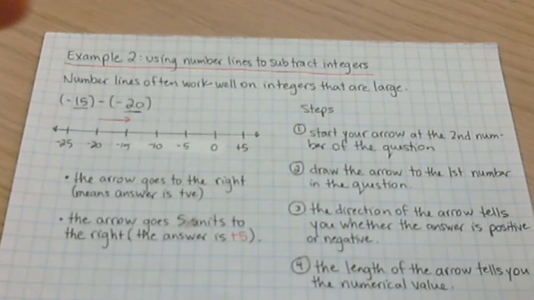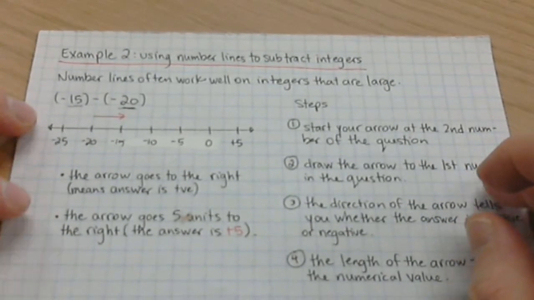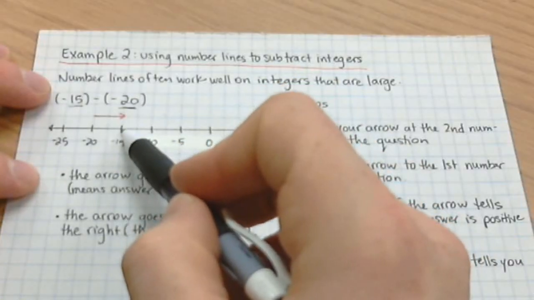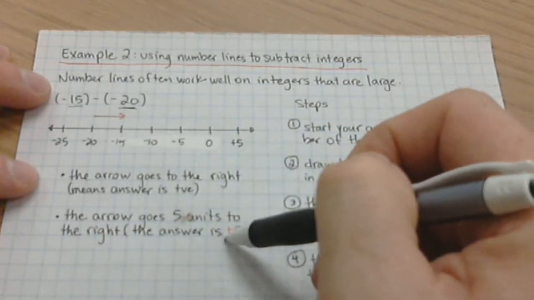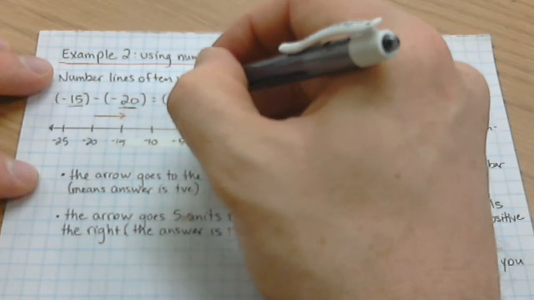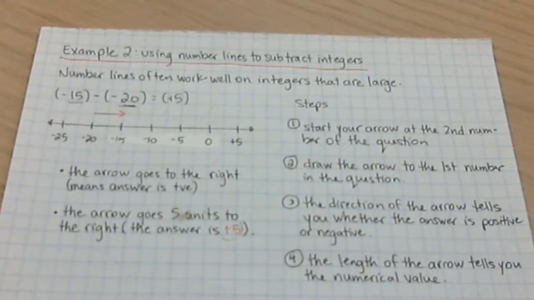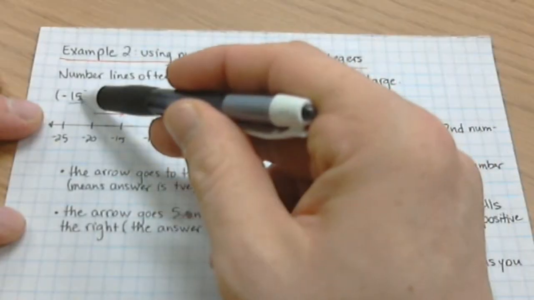The direction that the arrow goes, right or left, tells me if the number is positive or negative. The length of the arrow tells you the numerical value. The arrow goes 5 units to the right, and so the answer is +5. So -15 minus negative 20 equals positive 5. Start the arrow at the second number, draw it to the first number.